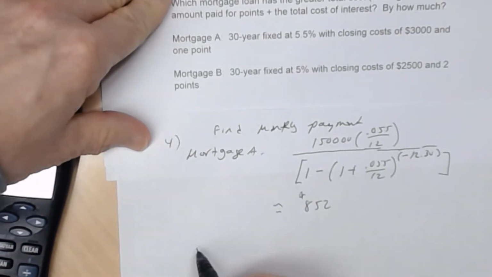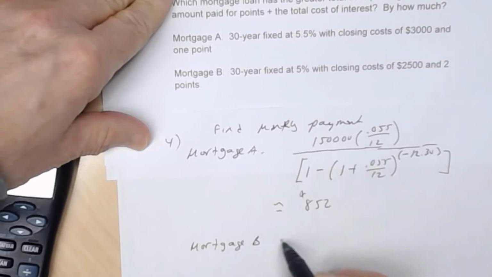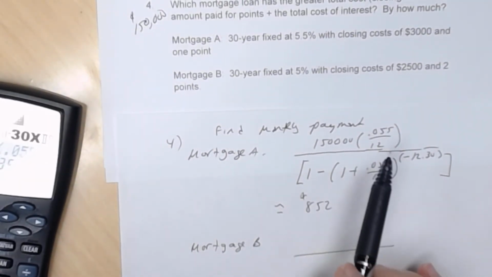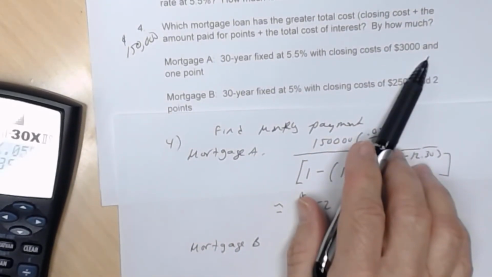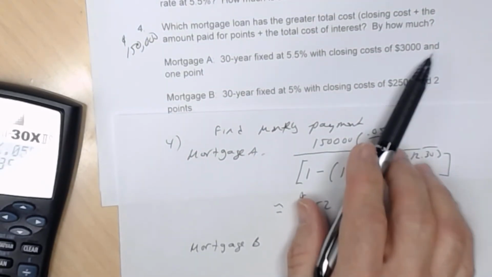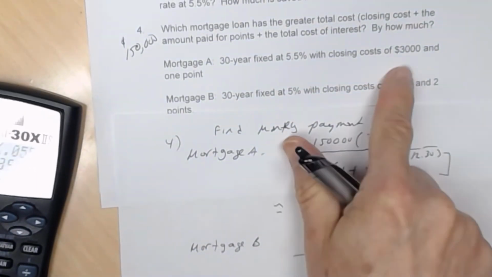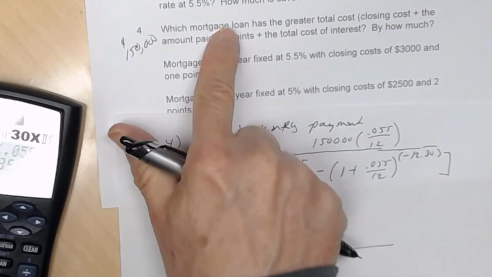For mortgage B, the monthly payment, same thing, except this time you had 1 point, didn't you? But that doesn't matter. It's still $150,000, because do the points reduce the mortgage amount you're borrowing? Nope, it does not. That's just something extra you pay. Keep that in mind.